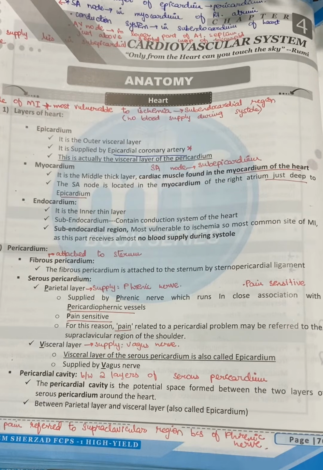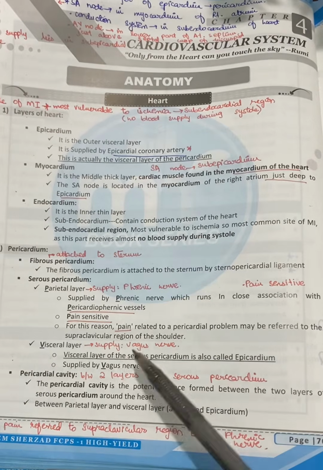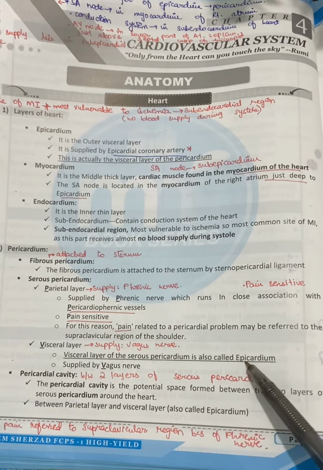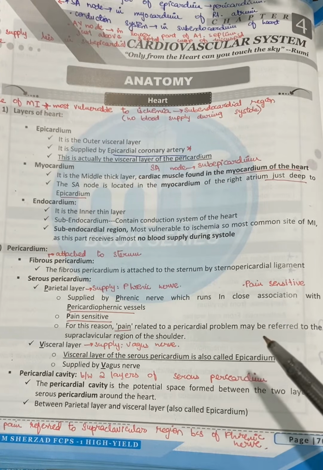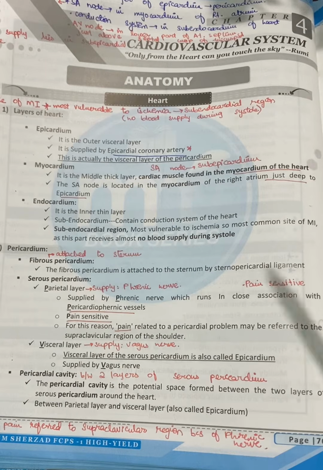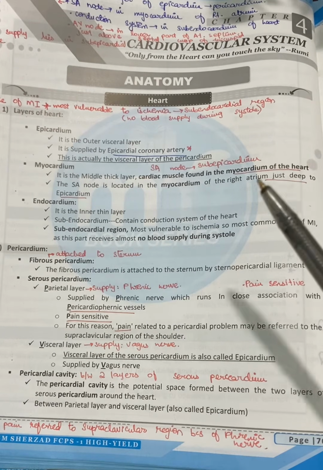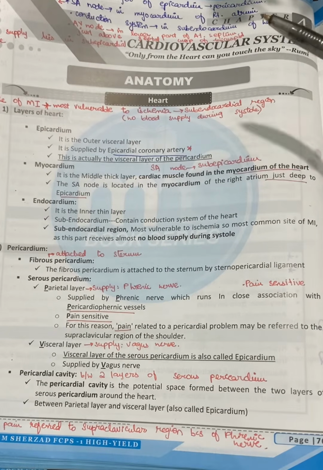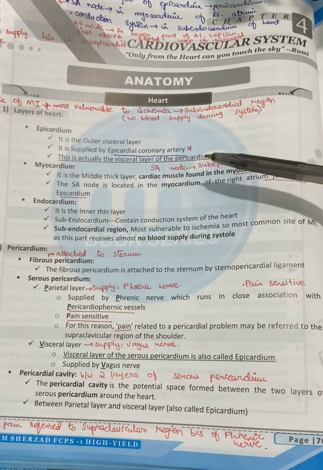The second is that this epicardium, which is also in MCQs, is the outer layer, and this outer layer is the visceral layer of the pericardium, which I have written here: this layer of the serous pericardium is called the epicardium. So this is an MCQ, that's why I have highlighted it. The question on this epicardium is that it is supplied by the coronary artery, and this is the visceral layer of the pericardium.